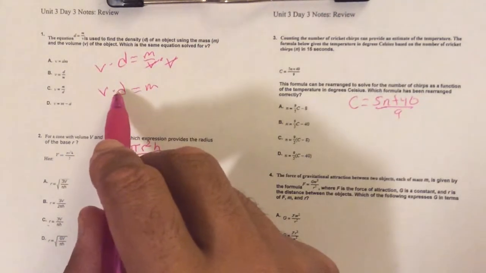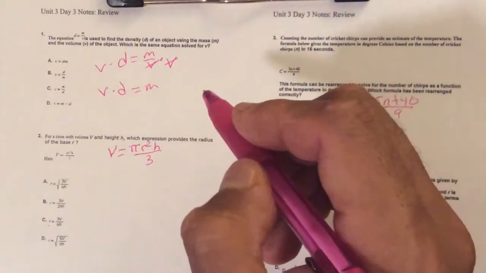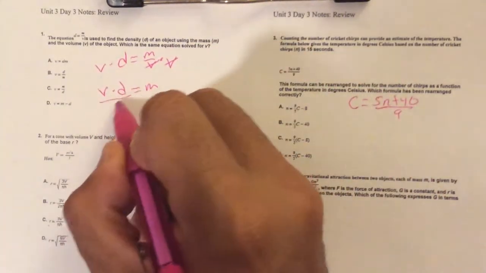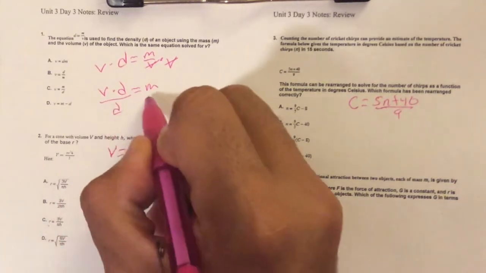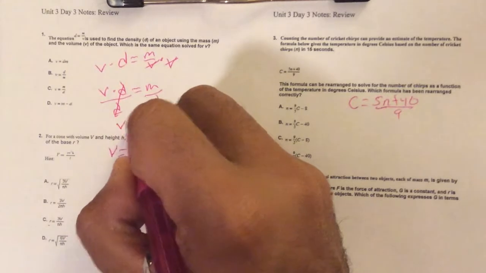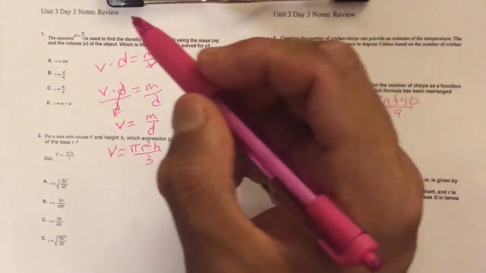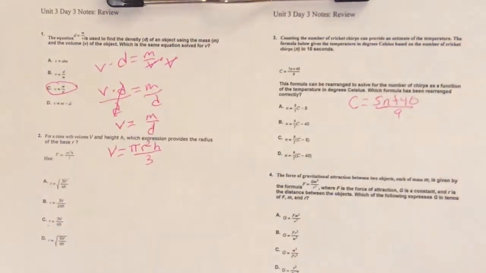Now I can move the d away from the v, so v can be by itself, because remember, we're still solving for v. So the opposite of multiplying by d is to divide by d. So that goes away, and I'm left with v equals m over d. And with that being said, my answer is C.